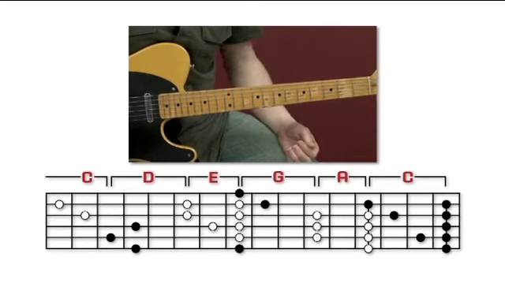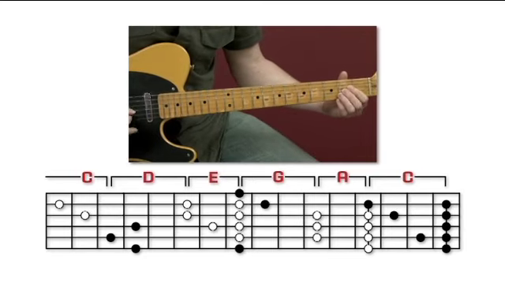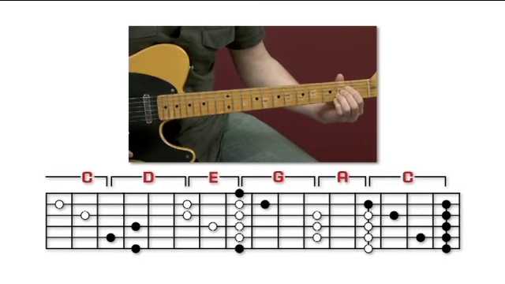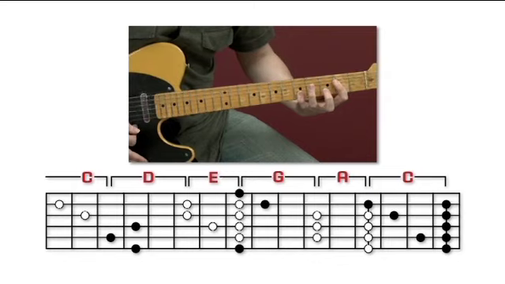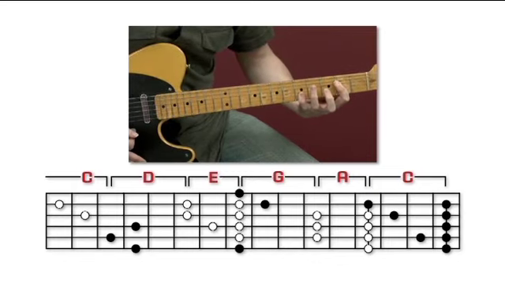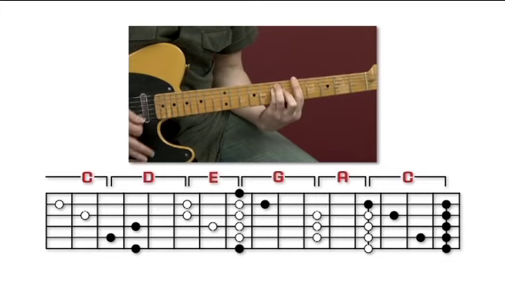So after 4, 2, 3, 4. So A on an A shape, 3, 4, 2. So A on a G shape, 2, 3, 4. The next shape is an E shape.